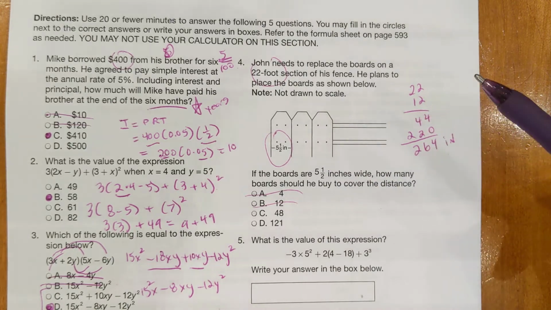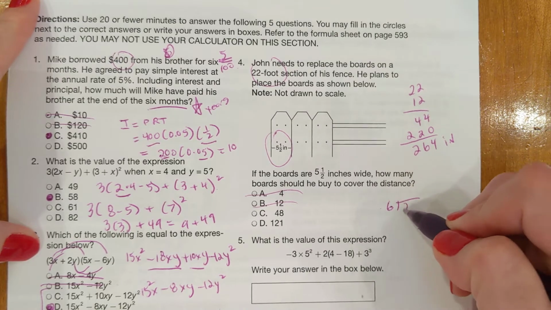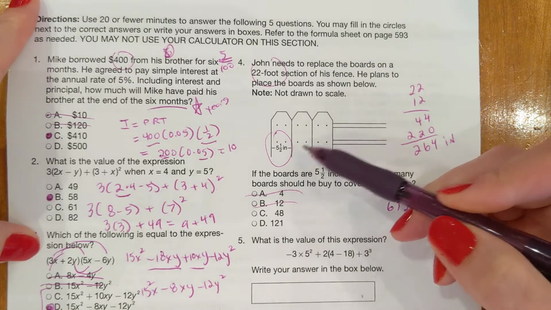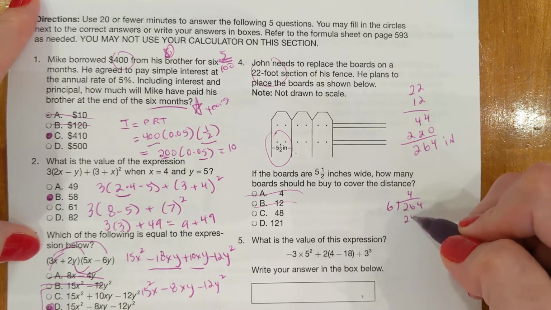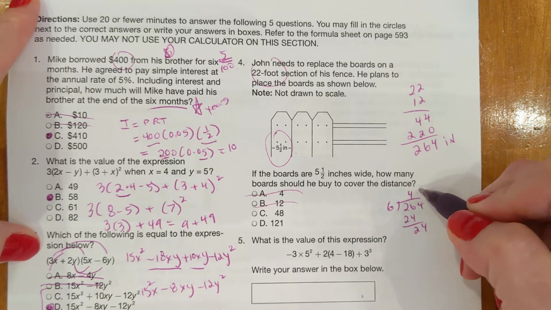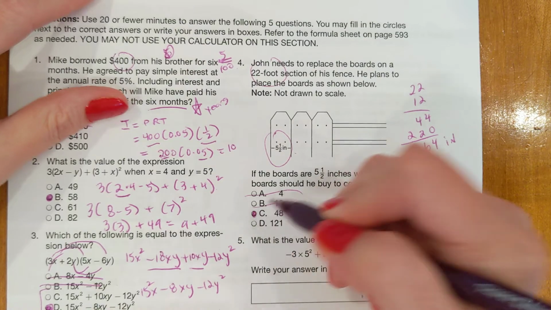What I would do to make it quick is I would just round it up to 6, divide 6 into 264 instead of dividing by 5.5. So 6 goes into 26 4 times, subtract, and it goes into that another 4 times. So we round it up, so it's going to be at least 44 boards. So that's going to make 48 boards.